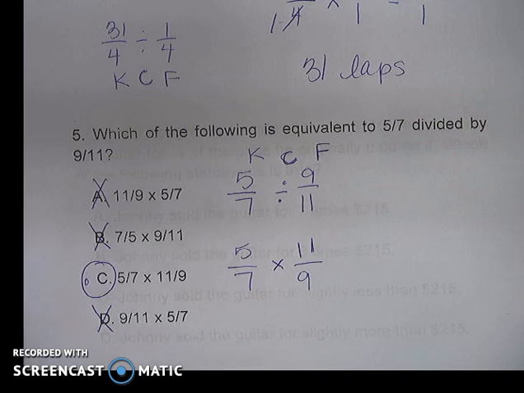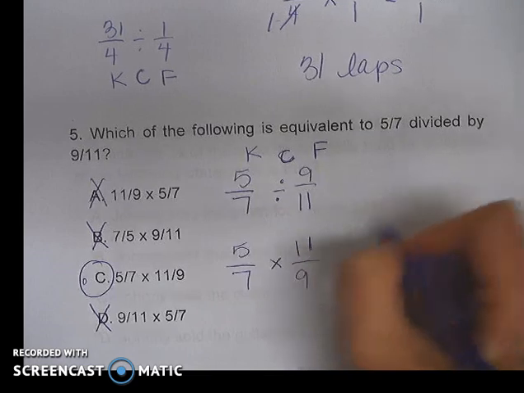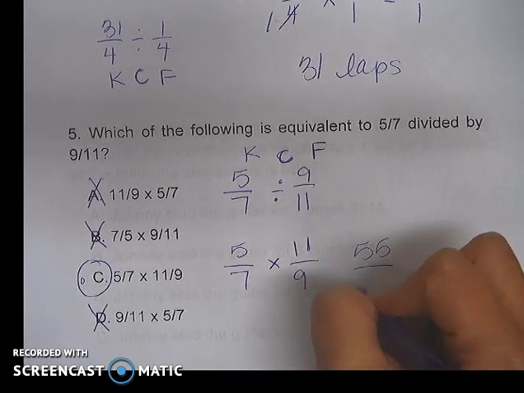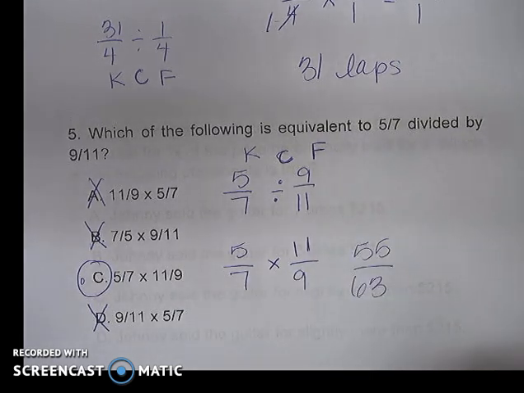Now, did I have to answer it? No. Could I? Do I want to? No, but I will. 5 times 11 is 55. 7 times 9 is 63. I don't think that can be simplified, so we're going to go with that.